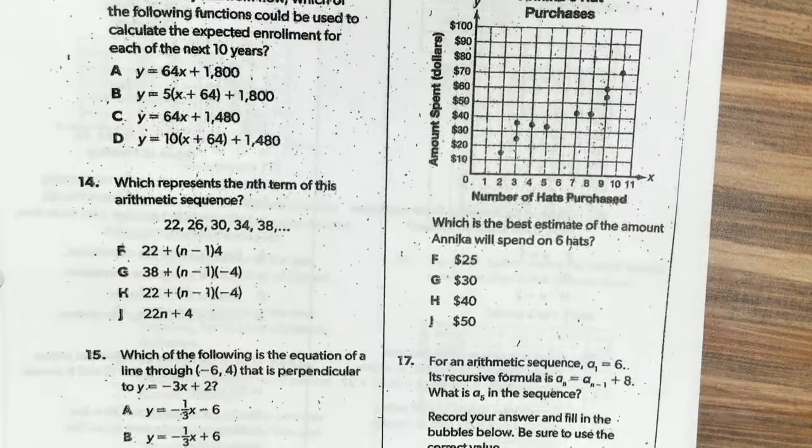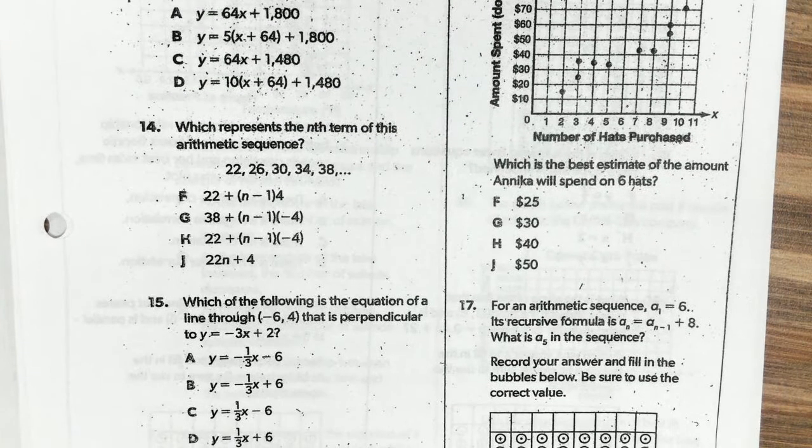Okay, number 13 we skipped. I took either F or G. The correct answer was -2, according to the textbook. That's what I just said, 13 is C.